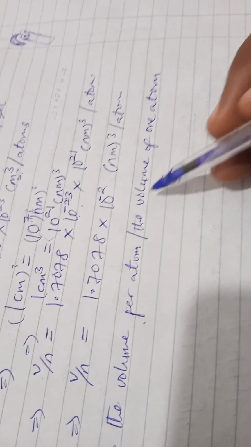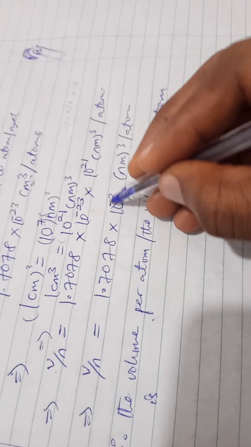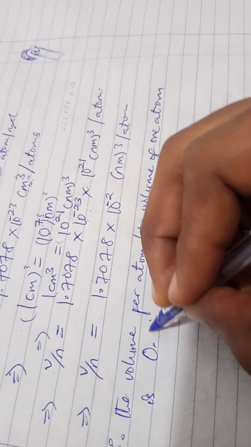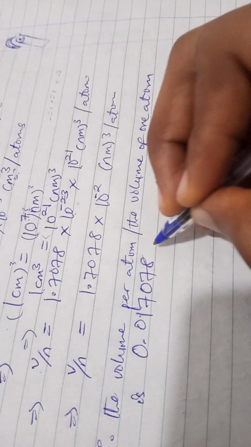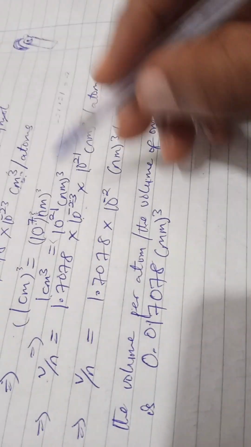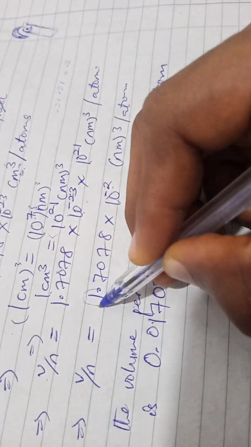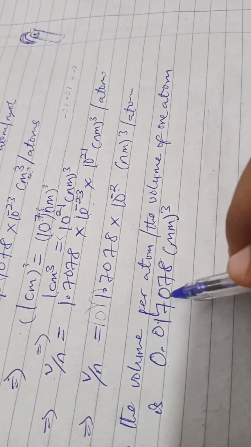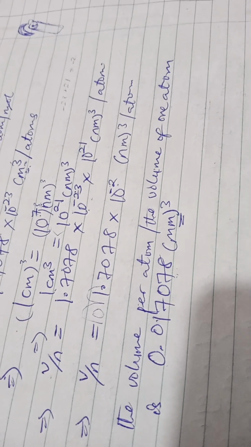The volume per atom or the volume of one atom is what we found here. We can write this as 0.017078. Then we have it here, nanometers cube. You can add the per atom. That's fine. So this negative 2, you move this 1, 2, 0. So that's what I just wrote here, 0.017078 nanometers cube.